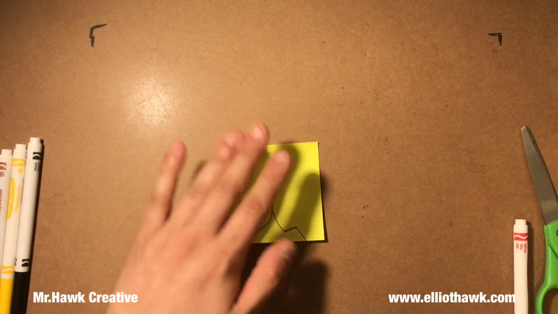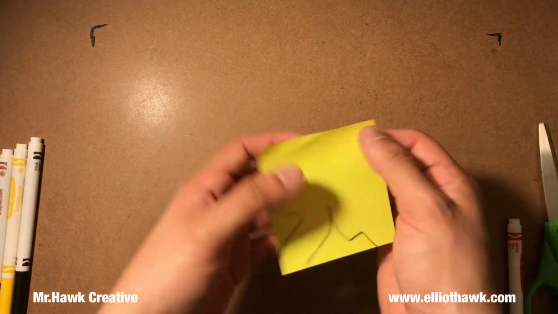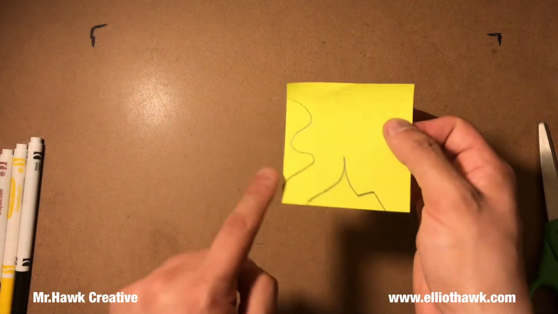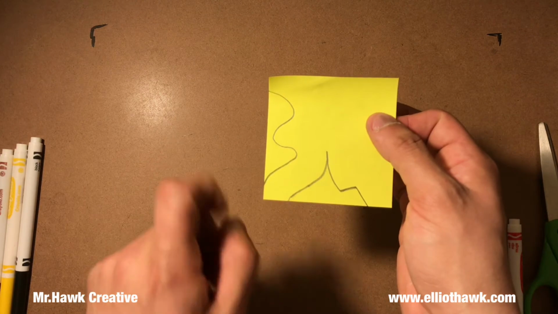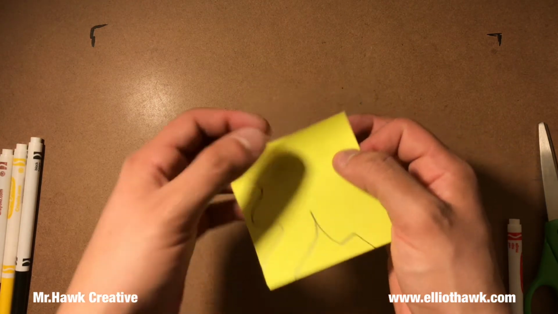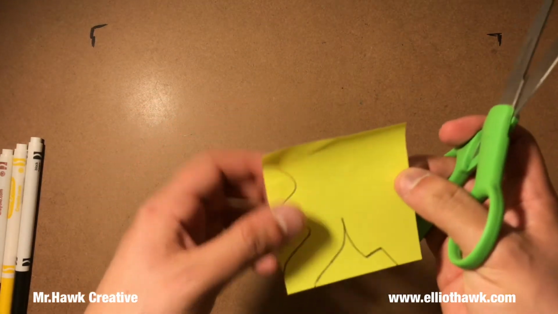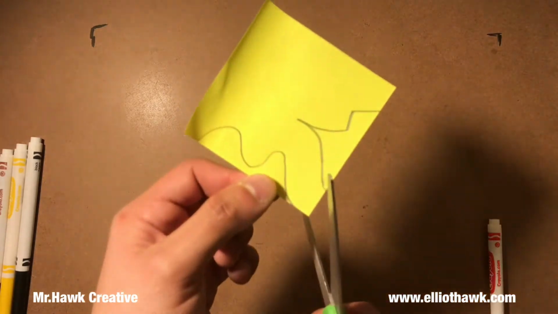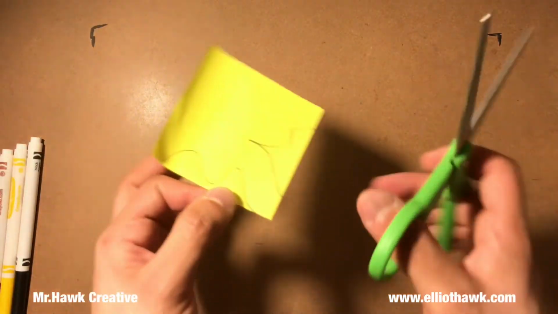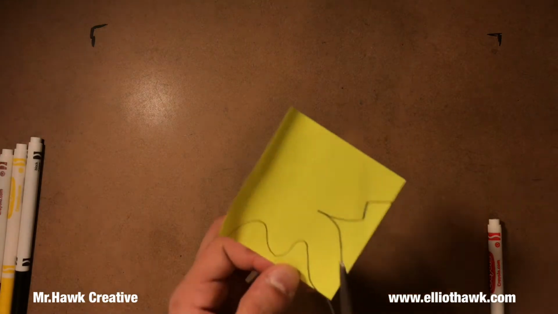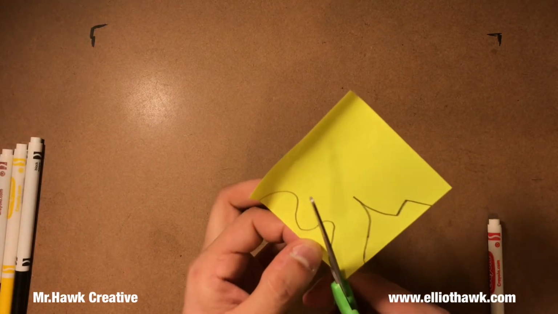All right. So now that we have our post-it, our single solitary post-it here with our lines drawn on side 1, our lines drawn on side 2, we are going to go ahead and begin cutting out the first one, okay? So I want you to be very careful when you're cutting out the shape to be as precise as possible.